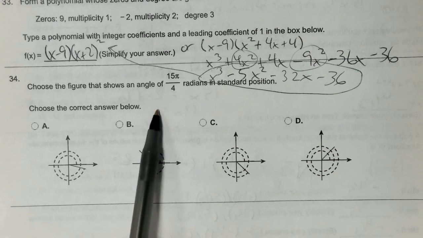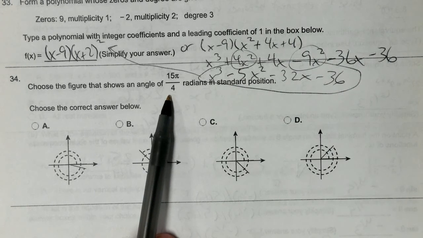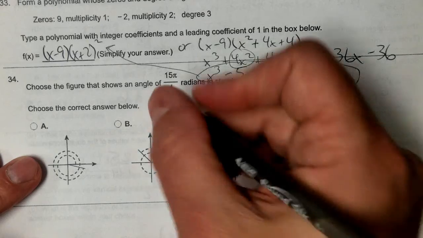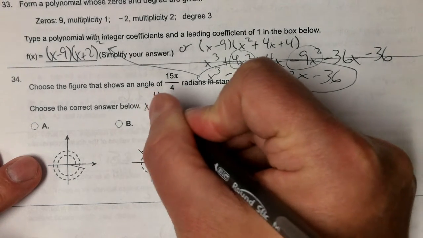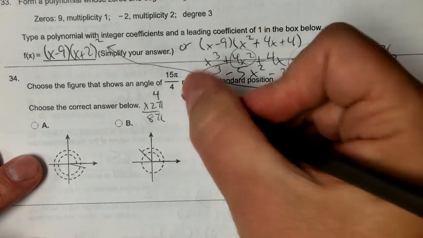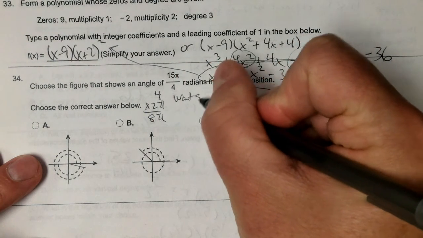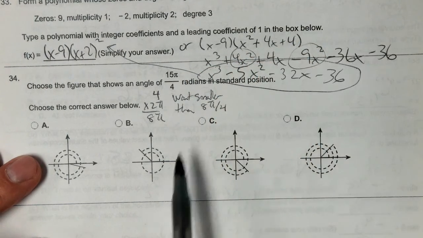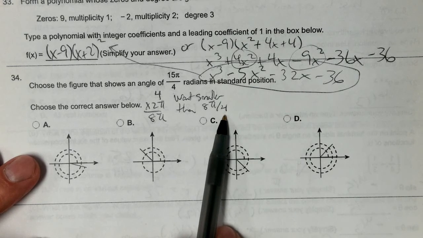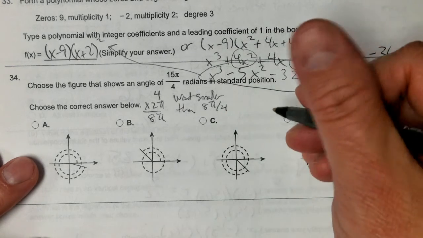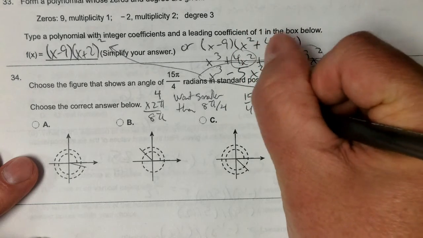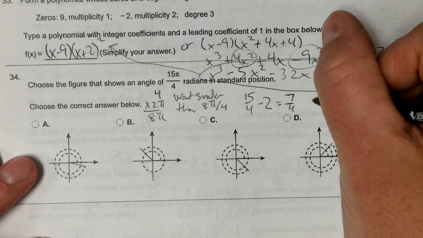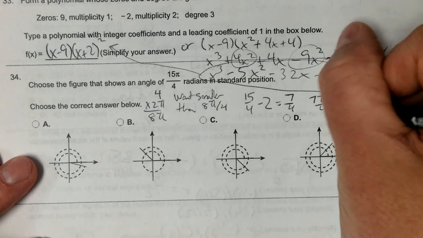Okay, number 34, we've got 15 pi over 4. So what I mentioned yesterday is you can use your denominator, which in this case is 4, and multiply by 2 pi to get 8 pi. And so we want something smaller than 8 pi over 4, because 8 pi over 4 is what 2 pi is. So then you do your 15 fourths minus 2, because that's like subtracting 2 pi. That gives you 7 fourths. So then your answer is 7 pi over 4.